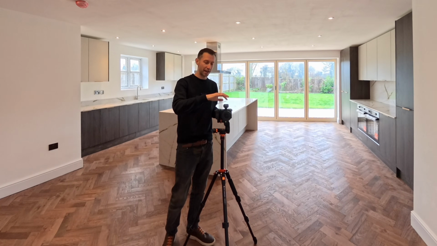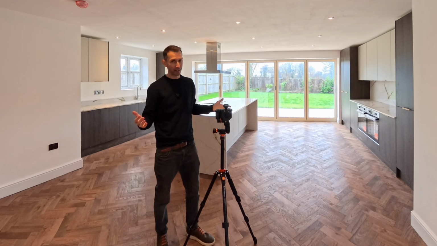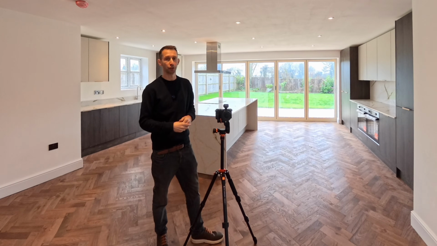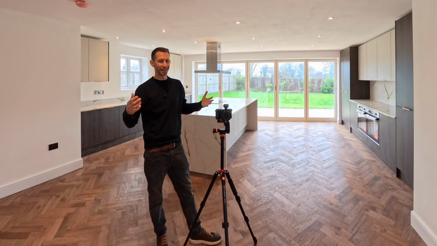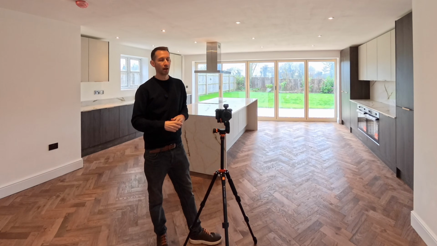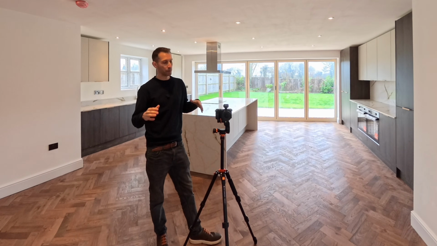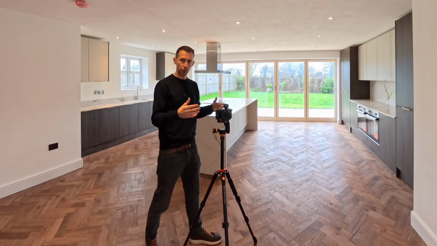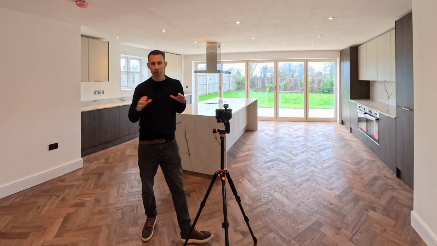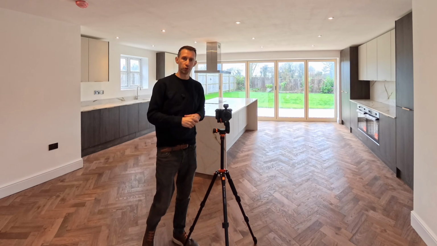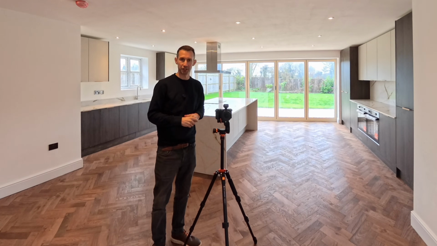I have got a flash trigger here, because there are occasions where I still shoot a bit of flambient when it's really dark rooms, and I just need to get that extra bit of light in. But I don't think I'm going to be using that today. We're just going to be talking about how we shoot the bracketed HDR and how we can get around this property super quick, so we can make sure your workflow is nice and efficient.